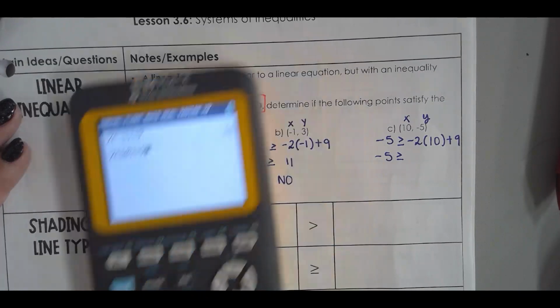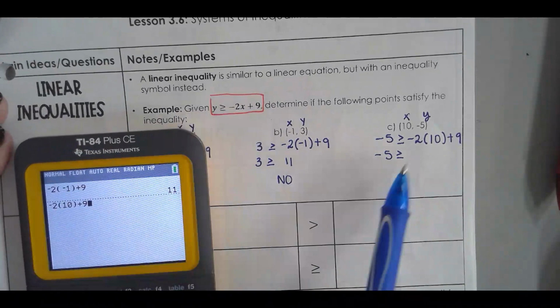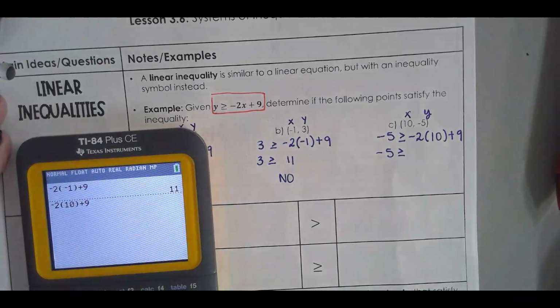We're plugging in the x and the y to see if this is true.